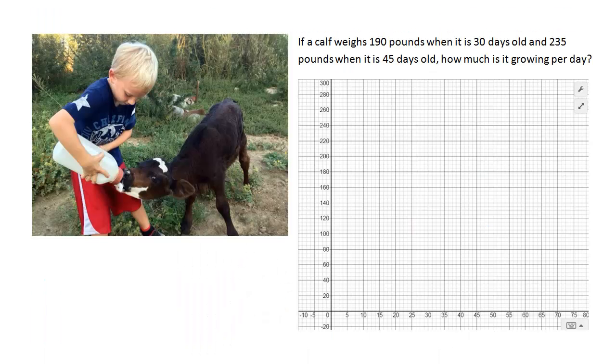Let's look at another example. We have a calf who weighs 190 pounds when it's 30 days old and 235 pounds when it is 45 days old. And we want to know how much it's growing per day. So what is its rate of change? So if we draw a line between those 2 points, we can see that we have a line with a slope.